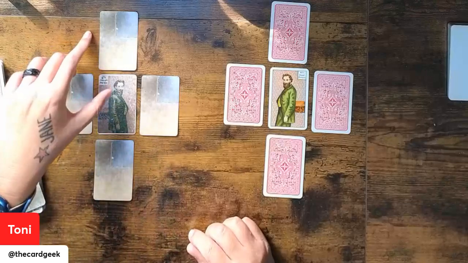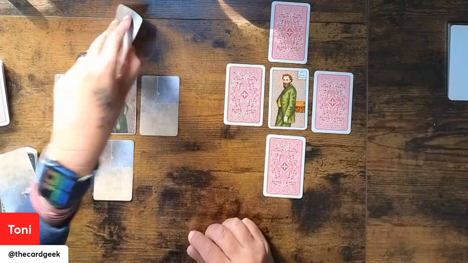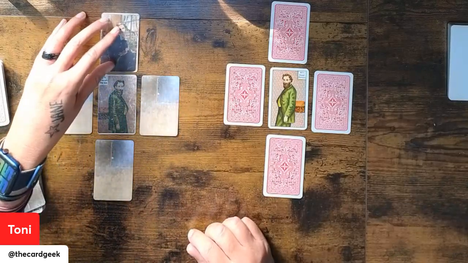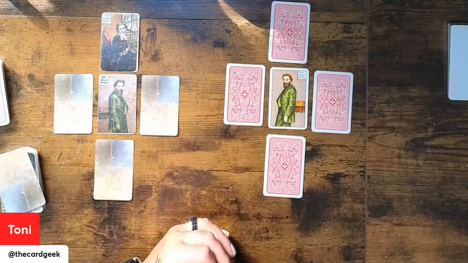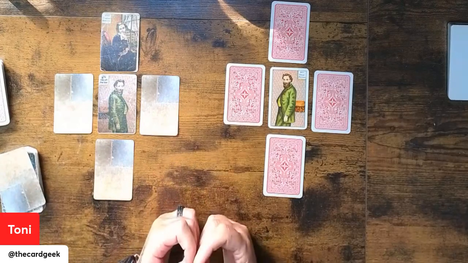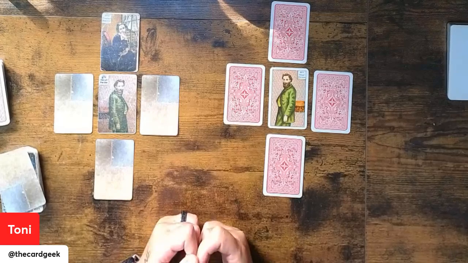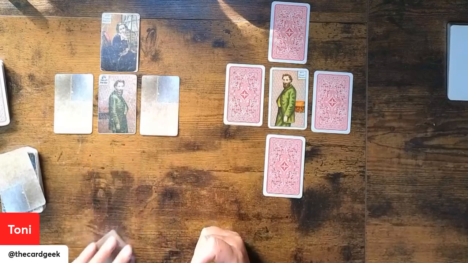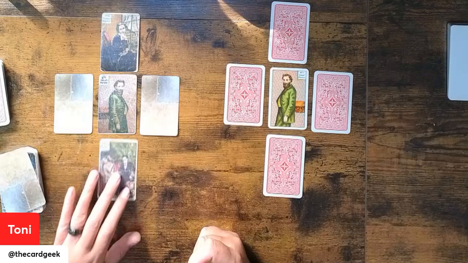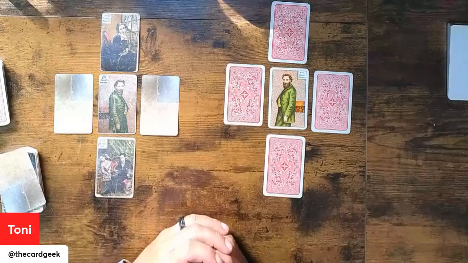So what's weighing this gentleman down? Sad news. So he's had bad news that has come into him and it is weighing him down. What is he in control of in this situation? Short illness.